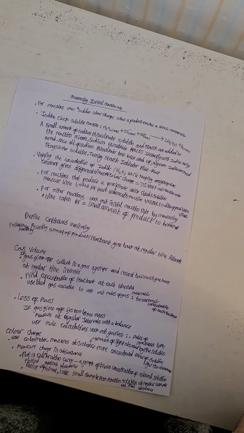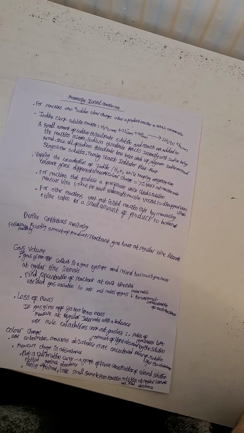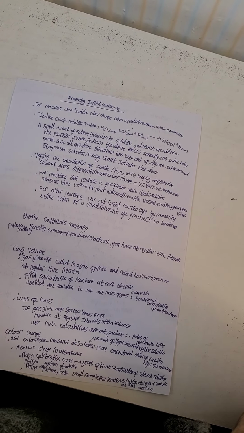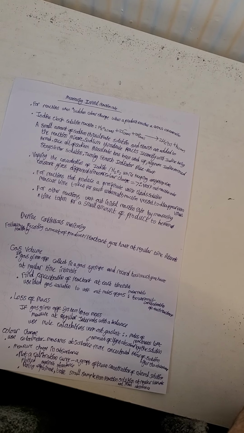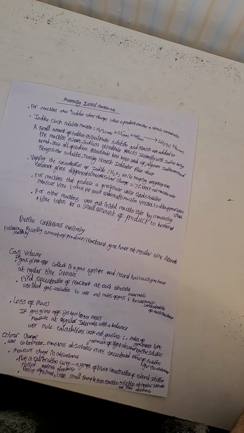and then use the molar ratio to work out the concentration of each reactant. Loss of mass. If the gas given off makes the system lose mass, we can measure this at regular intervals with a balance, and then use mole calculations to work out the gas lost and therefore work out the mole concentration of reactant left.